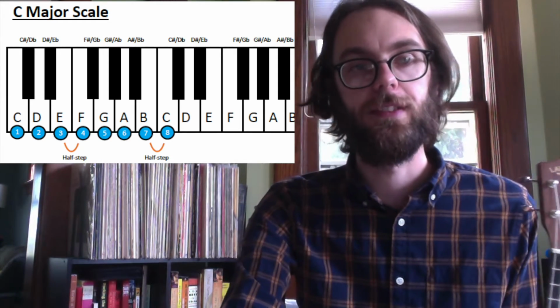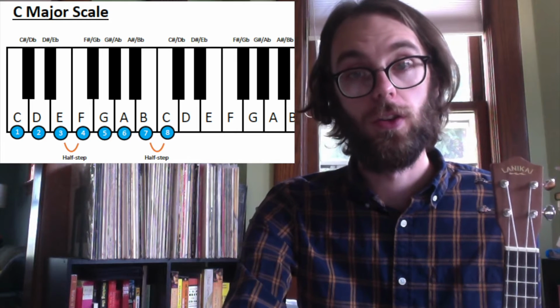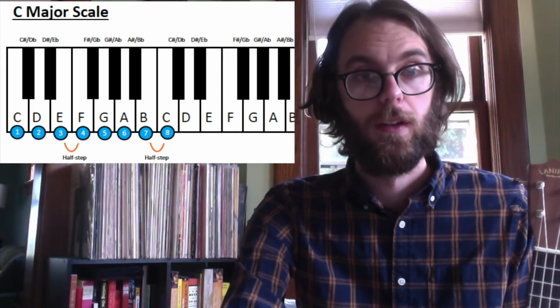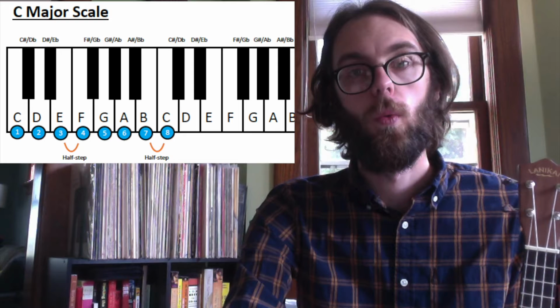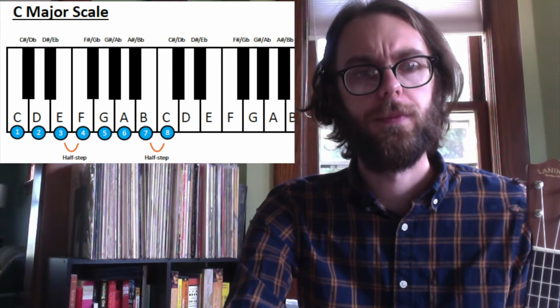Okay, so that's the C major scale on the piano. And we know why the half steps are where they are. But in order to do the major scale in other keys, you have to use those numbers to preserve the same relationship. Let me show you an example.